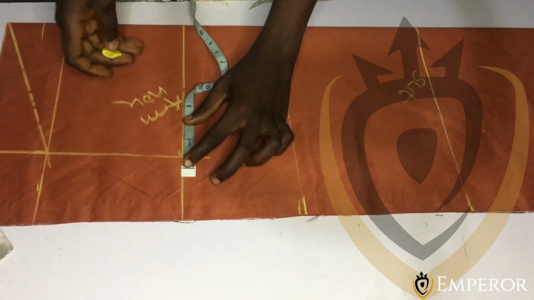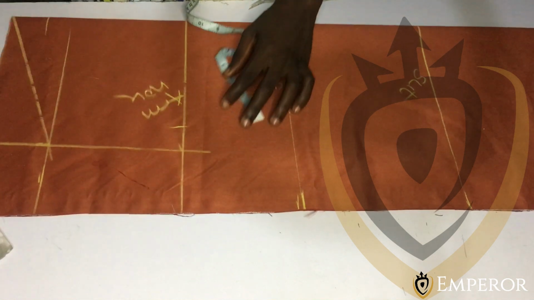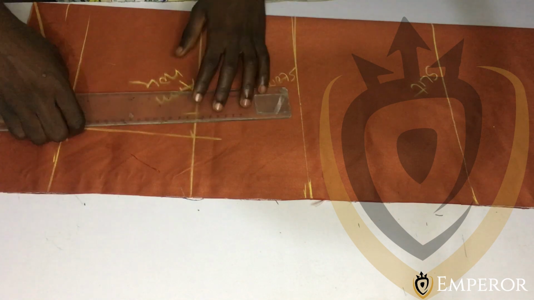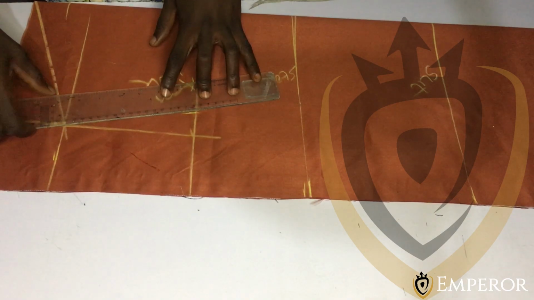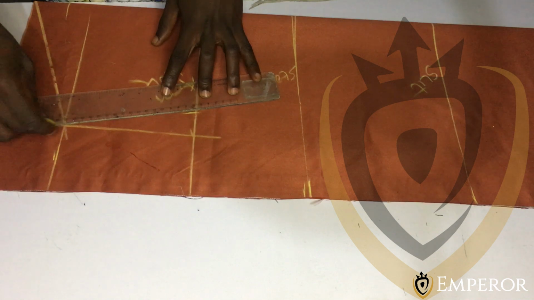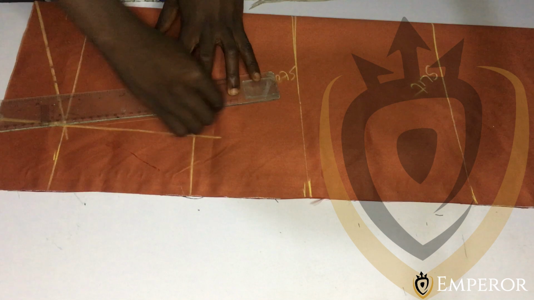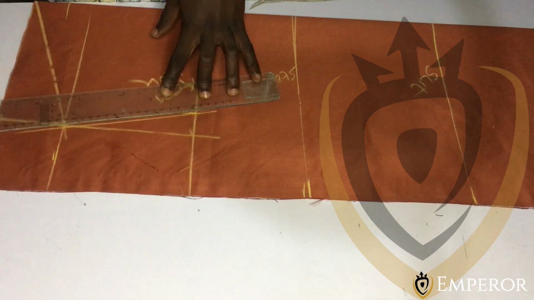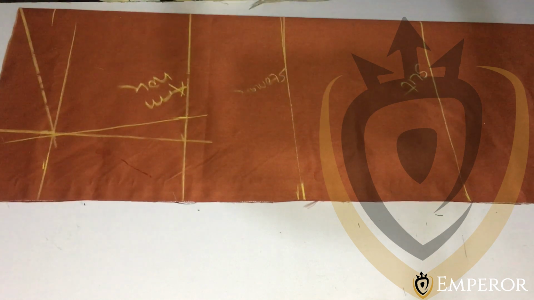From that point, you're going to take in 1.5 from the straight line we rolled down to the armhole line. You're going to measure 1.5 inside. Then you're going to connect it straight to the shoulder slant. Are you following? On the same arm line, we're going to take our chest measurement.